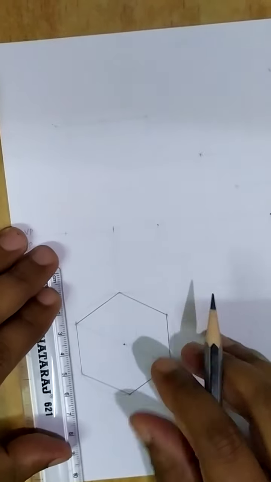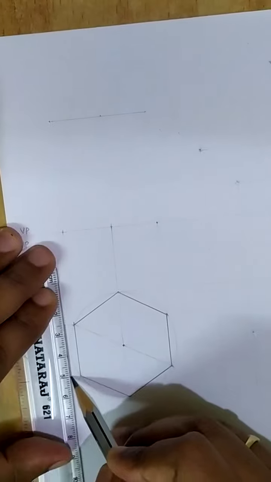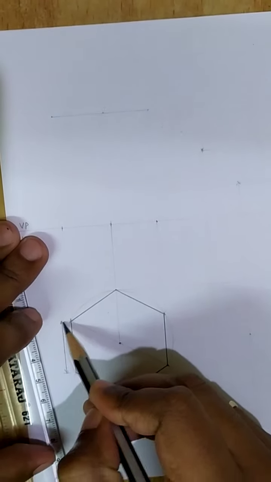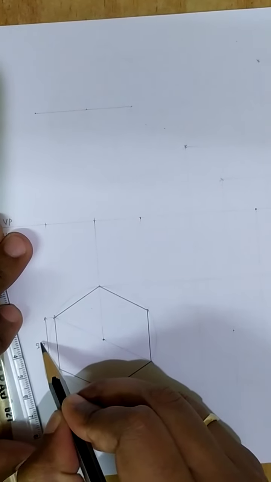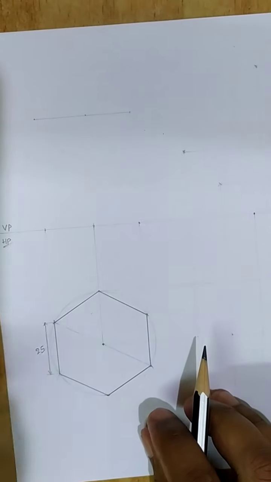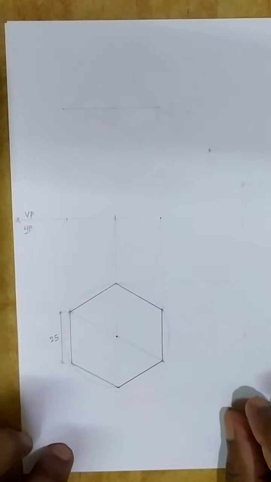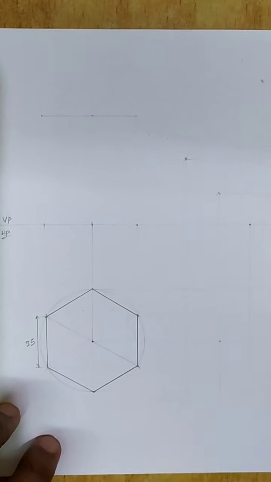Now I'll do the dimensioning. Take the extension line with respect to one edge and draw the dimension line, and with respect to this dimension you write the value as 25. After doing this much, I'll go with the namings.